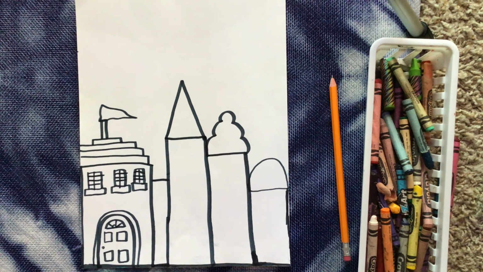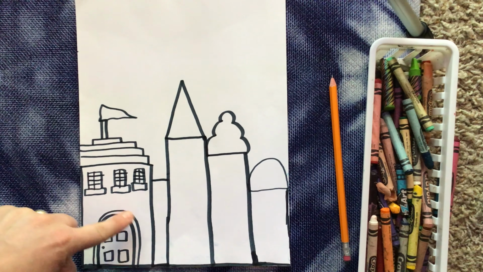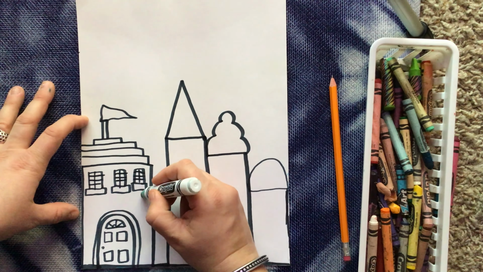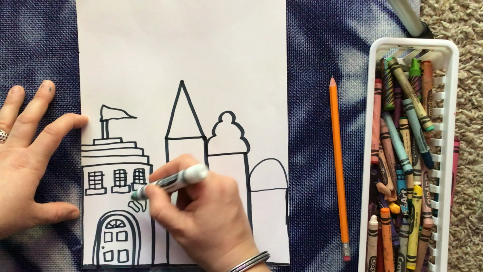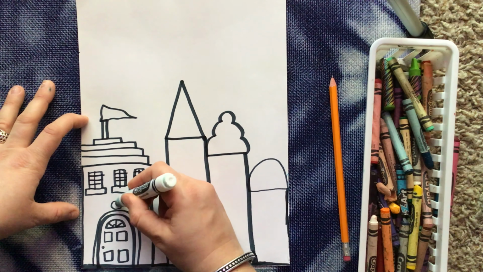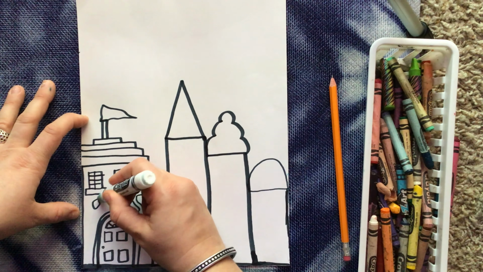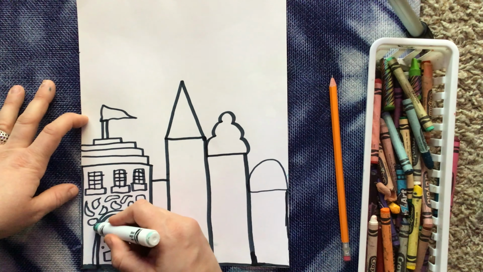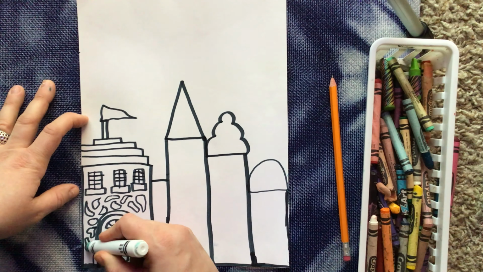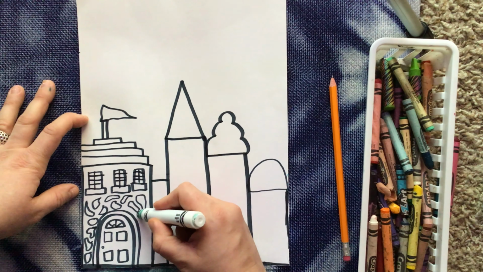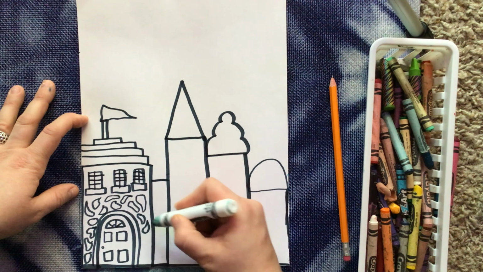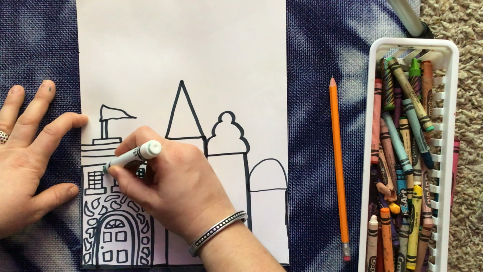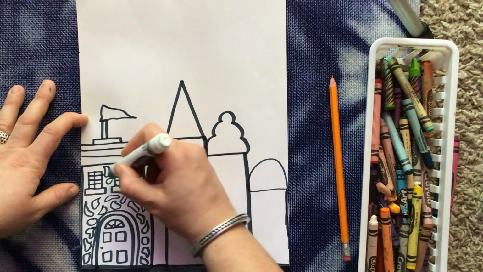And remember, we want to create visual texture of maybe bricks or stone on some of these buildings. So I could have some fun stones that are organic shapes. So it's stone-like. So remember our organic shapes, ovals, curvy stone. Yeah, that looks awesome.